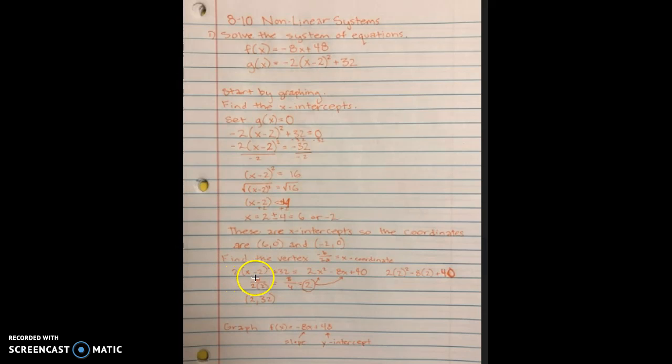So negative 2 times x minus 2 squared plus 32. When I multiply it all out, I do x minus 2 times x minus 2, and then multiply by negative 2 times everything. I'm going to get negative 2 times x squared minus 8x plus 40. So my b value is going to be 8.